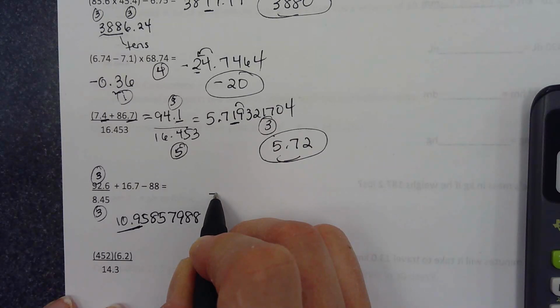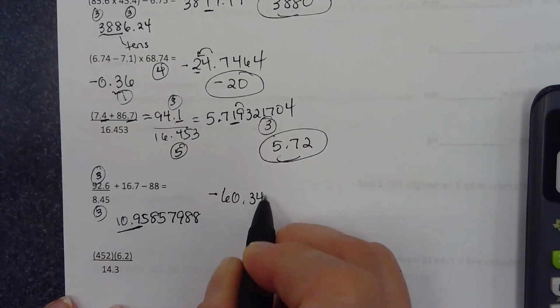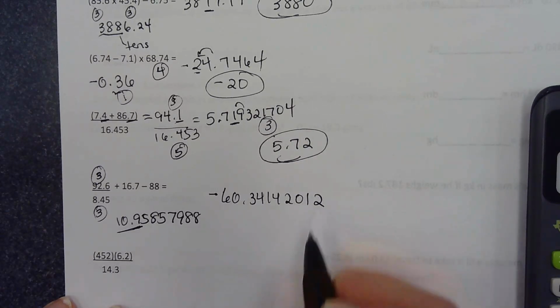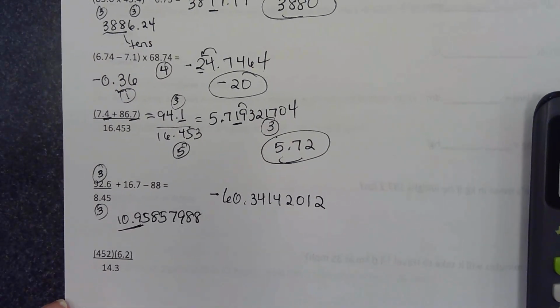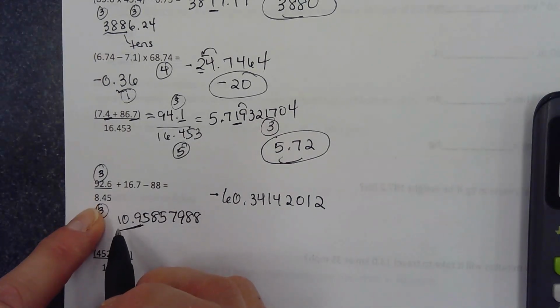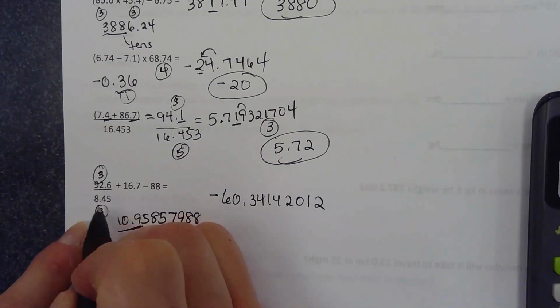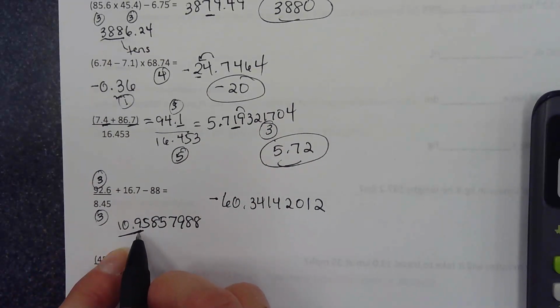What do you get? Negative 60.4. Good job. Okay. All right. Now then, what's the rule for addition and subtraction? We look at the what? Least precise. So these had 3 significant digits and was precise to the what?